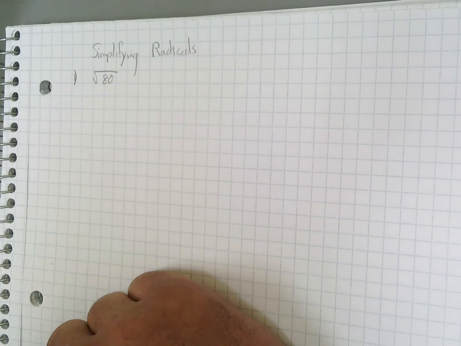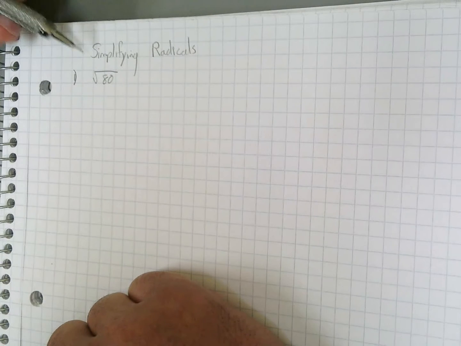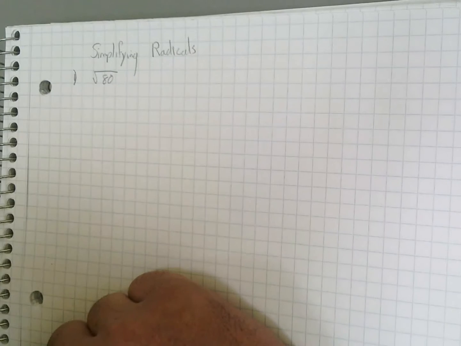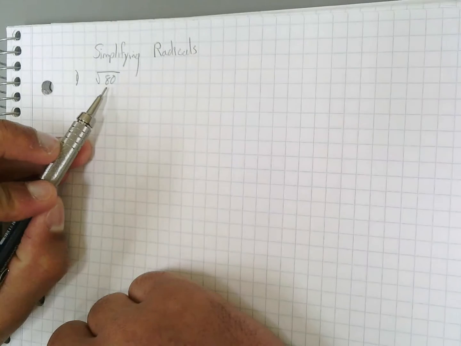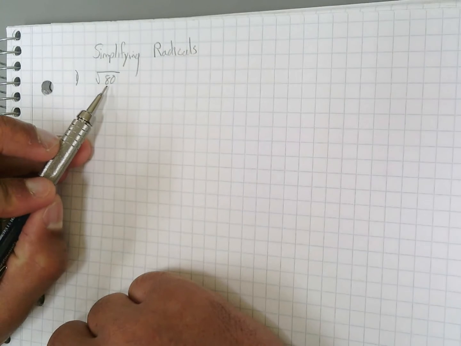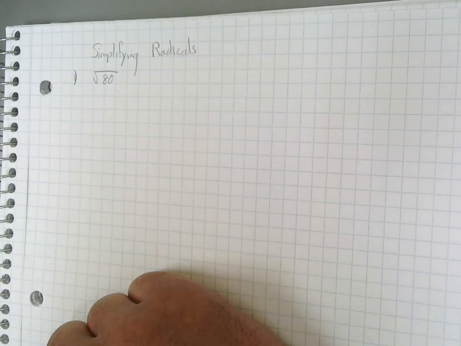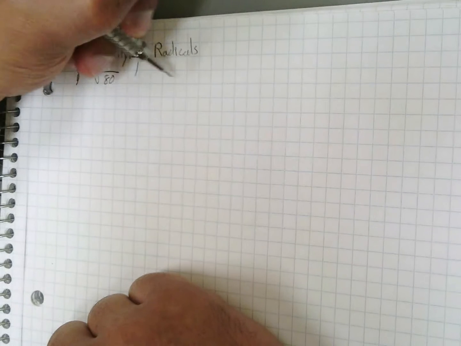Now, in math, we have a way of simplifying radicals. And what we want to ask is, does 80 have any perfect square factors? Okay, what do I mean by a perfect square factor?